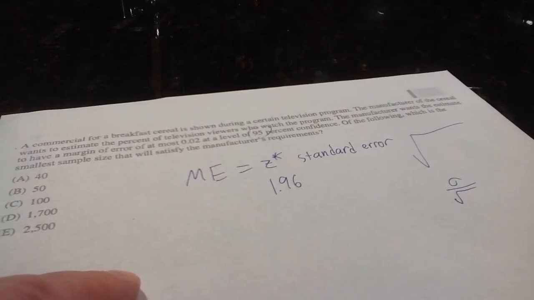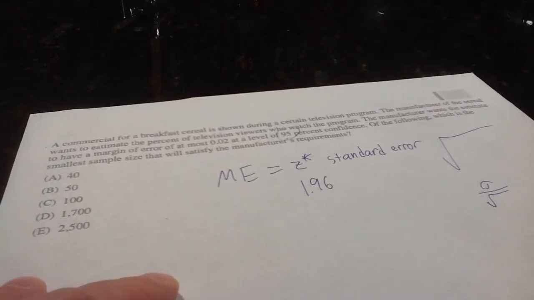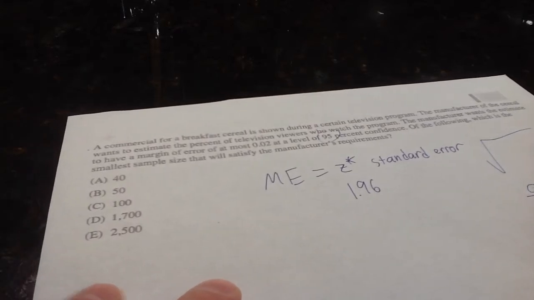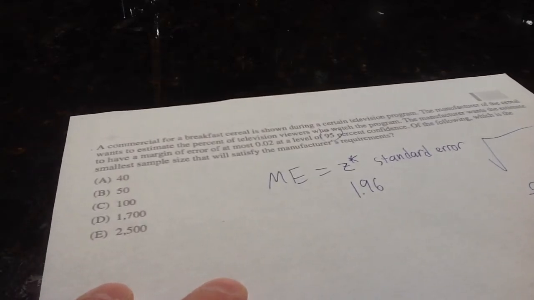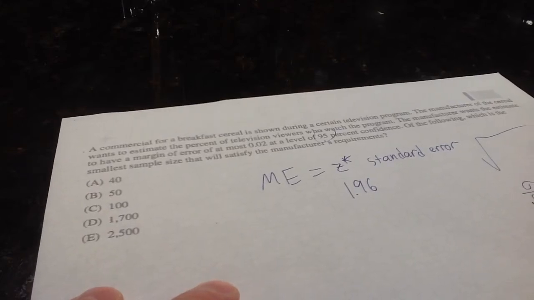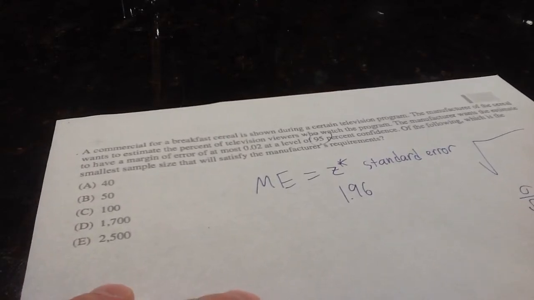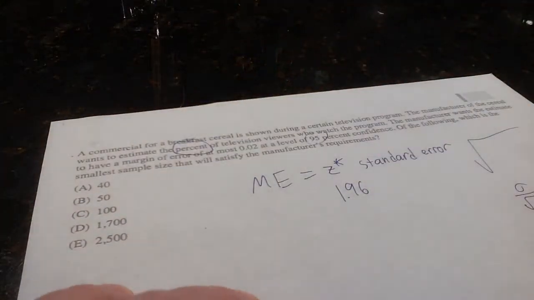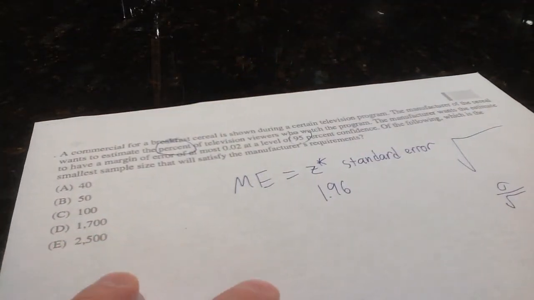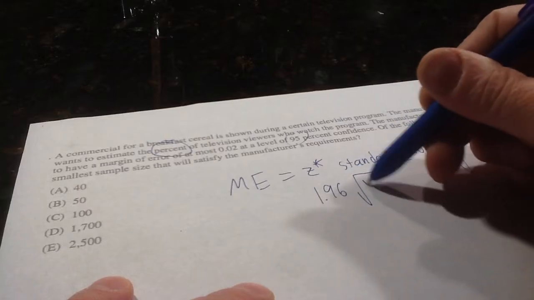Well, it goes back to my question. Is it a mean or a proportion problem? Giving you time to read it so you can figure it out. Wants to estimate the percent. It's a proportion problem. So we use this one.